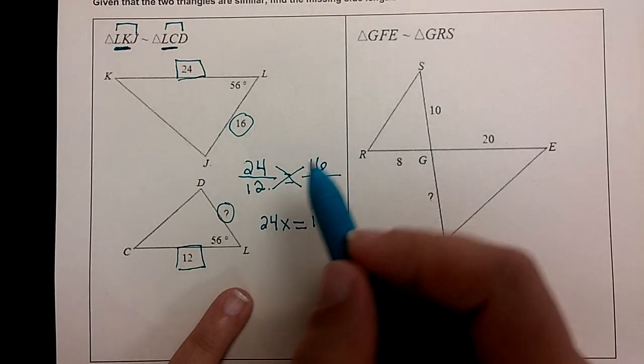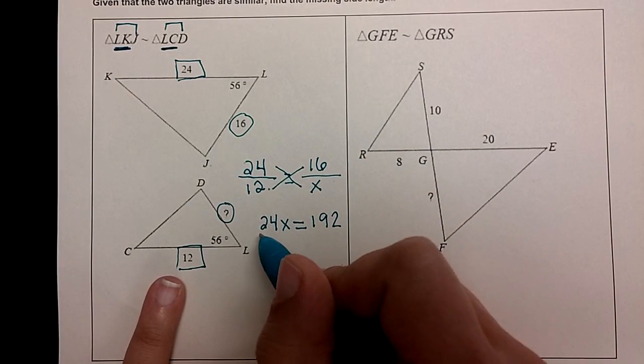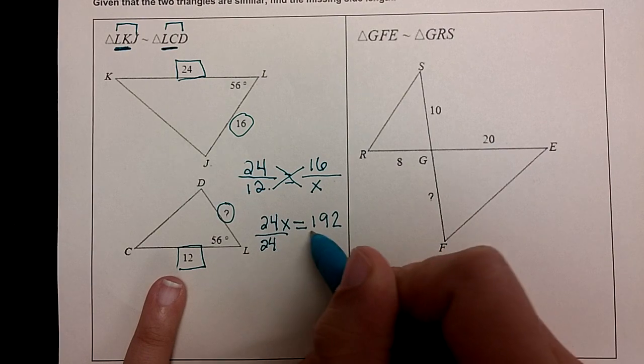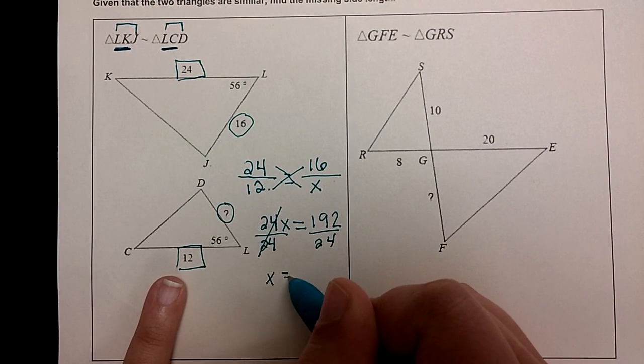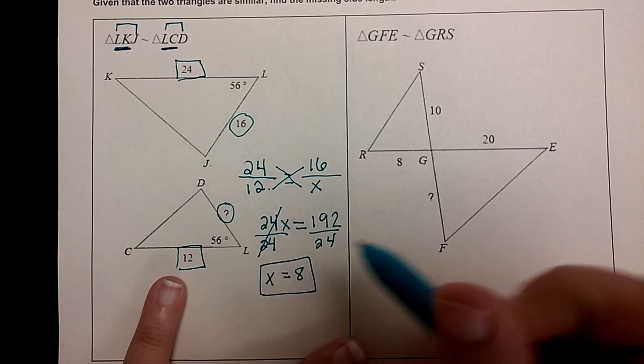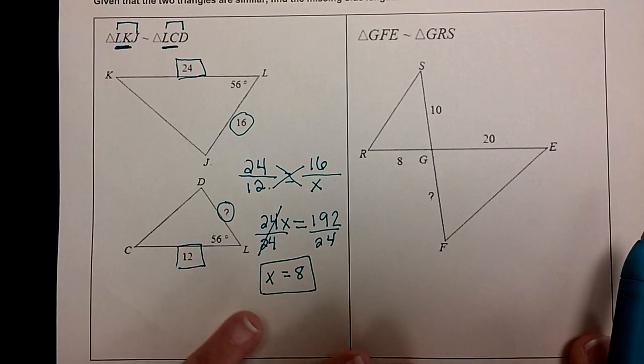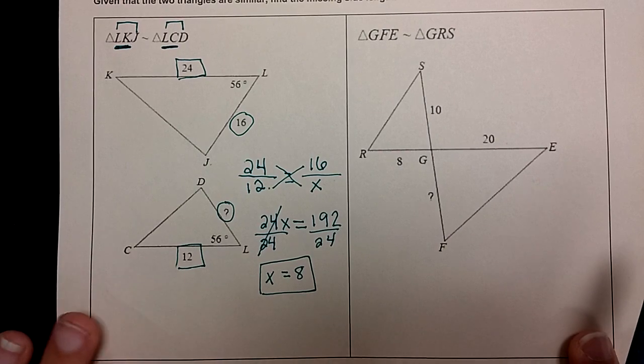Now we have a one-step equation to solve. 24 times x, so the inverse of that is dividing by 24 on each side. And we get a final answer of x is equal to 8. So that missing side length there would be 8.